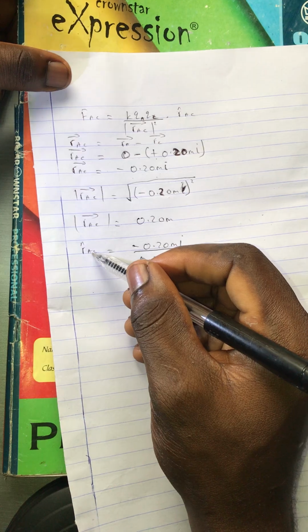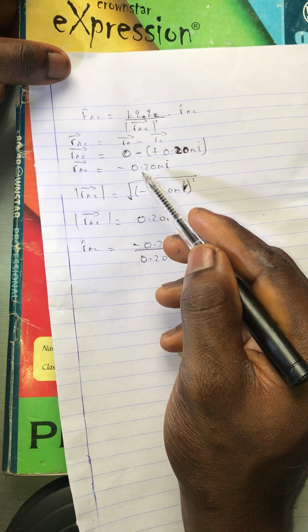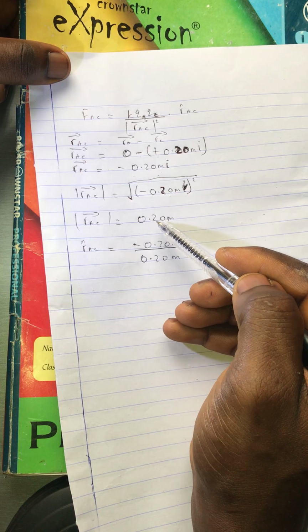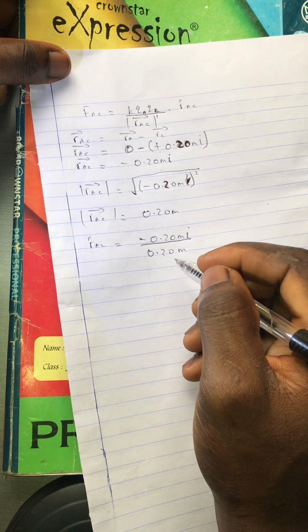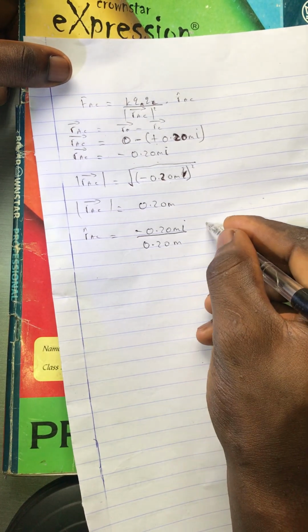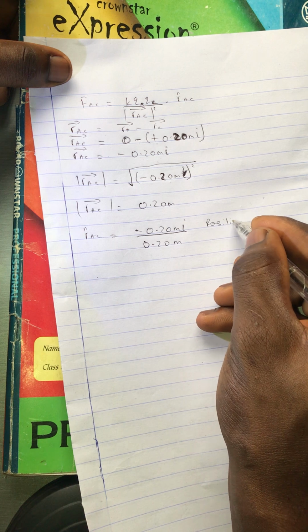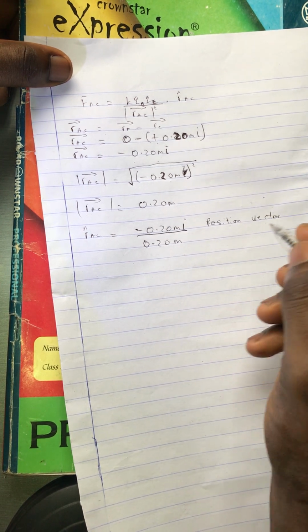Our unit vector is always our position vector divided by our magnitude.